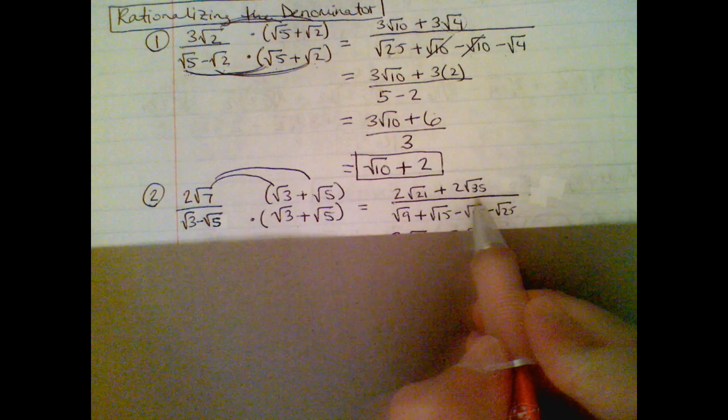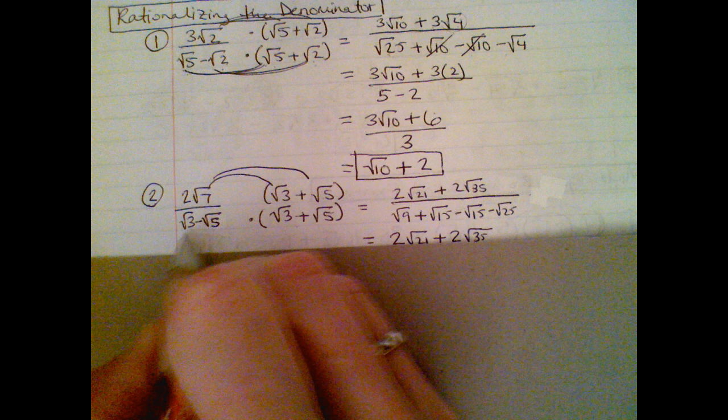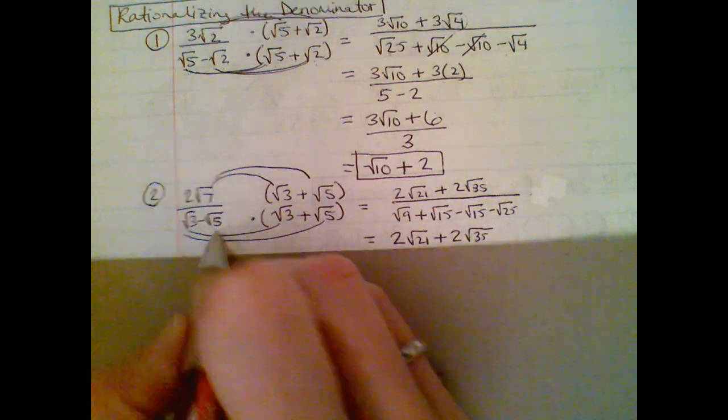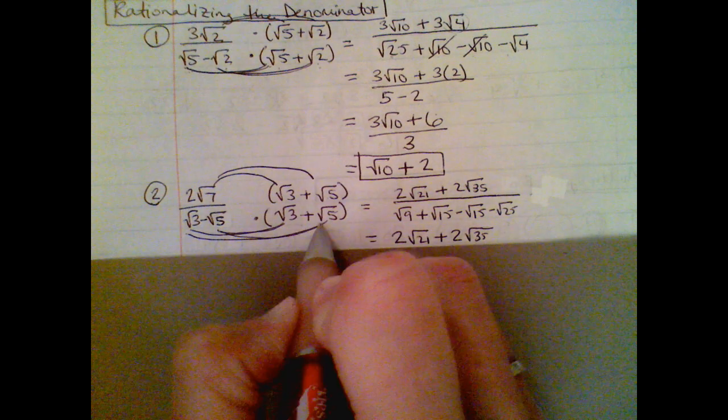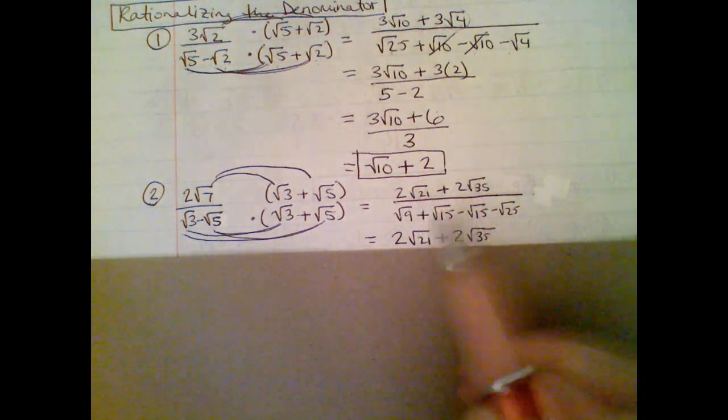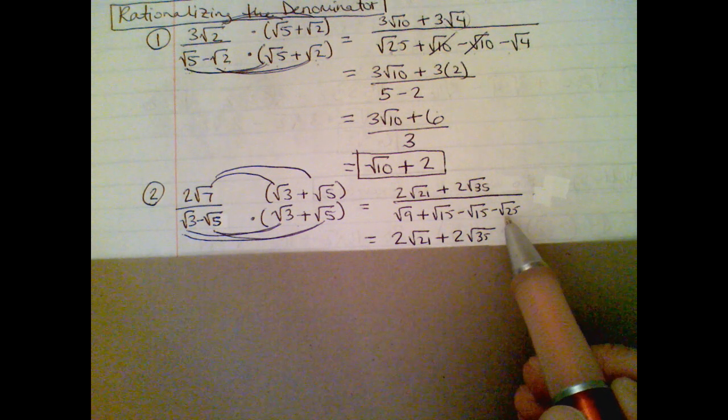You're going to go ahead and distribute across the top. You should get to this. You're going to go ahead and distribute the square root of 3 to both of these. And then distribute the negative square root of 5 to both of these. Give you some time to do that, or you can pause this. You should end up with this. And then we're going to go ahead and simplify it.